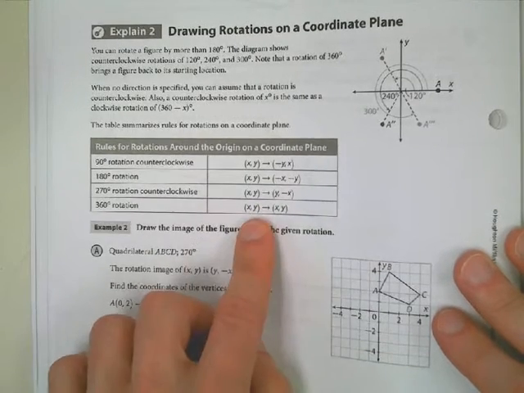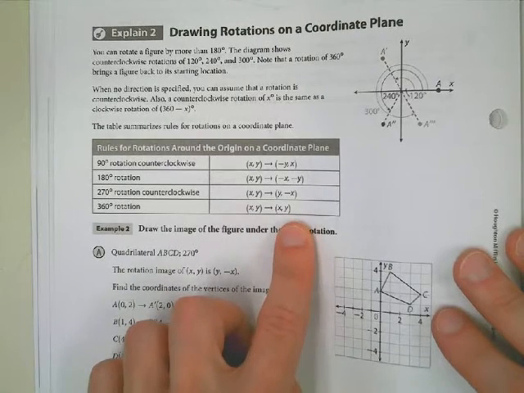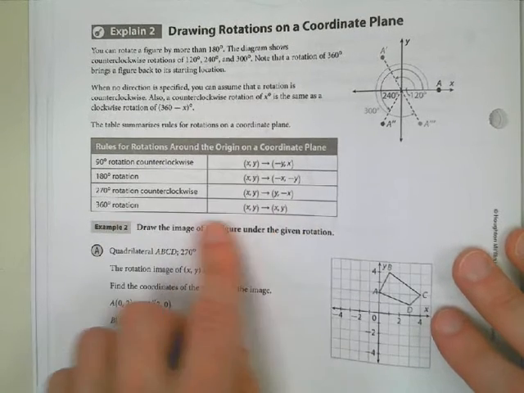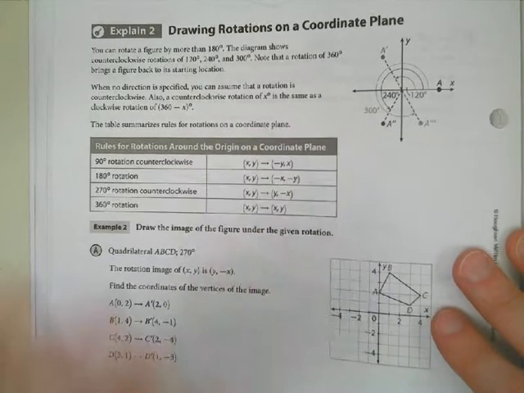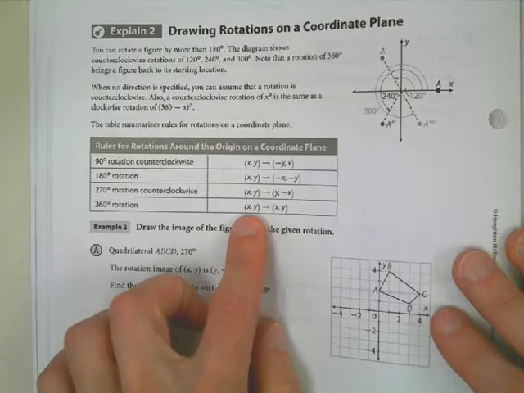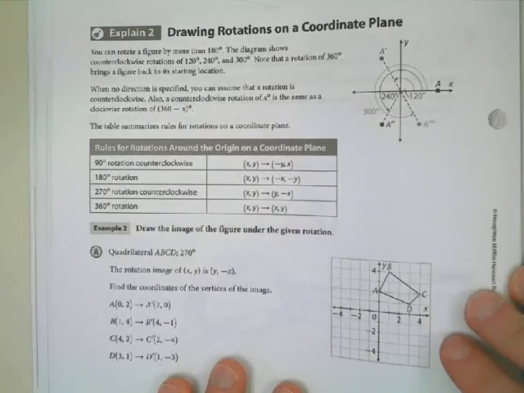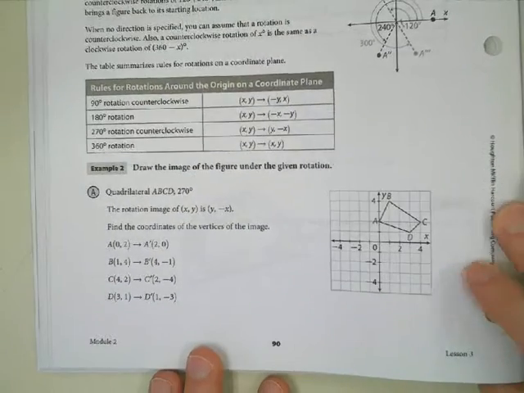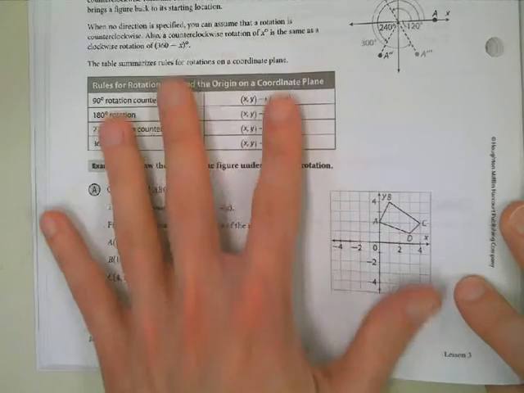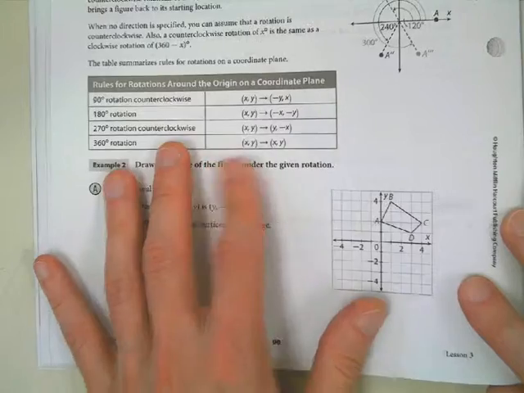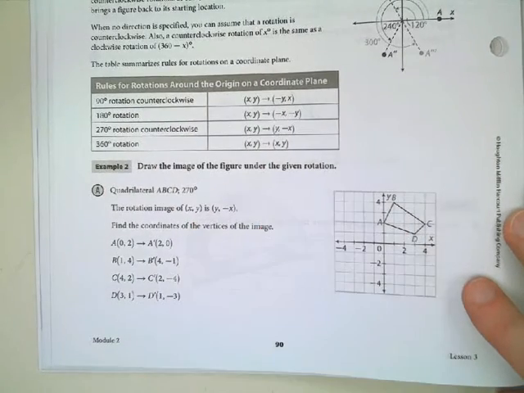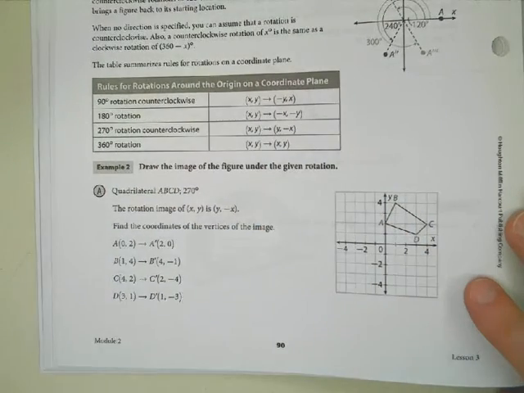I don't even know why they put this one in here, because what does a 360 rotation do? It goes back to itself. So it's like, duh, it goes back to itself. I don't know why we even need to have that written there, but there it is. Seems kind of silly. These will not be given to you on the test. So if you want to memorize them, you're more than welcome to. But you can also use this tracing construction thing that we've done to do these rotations as well.